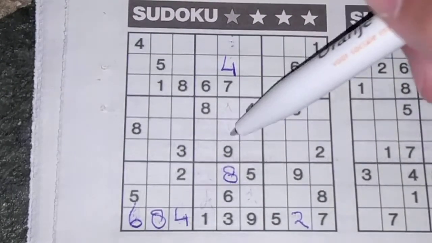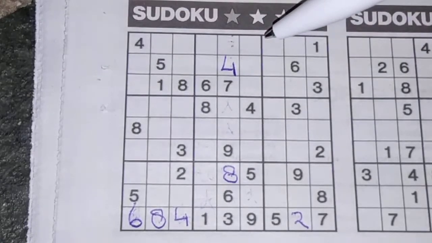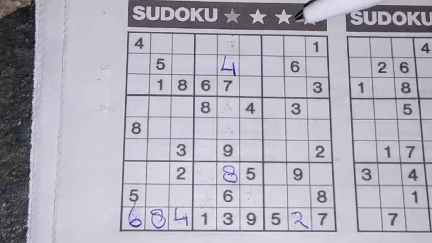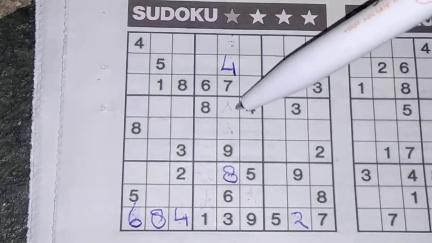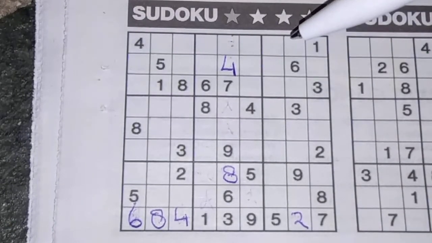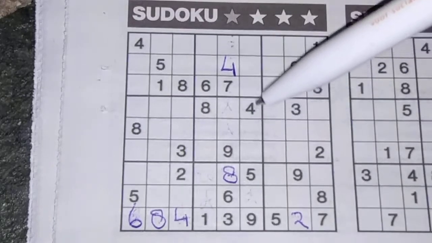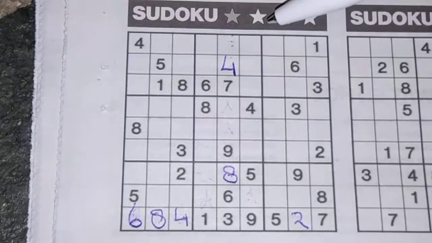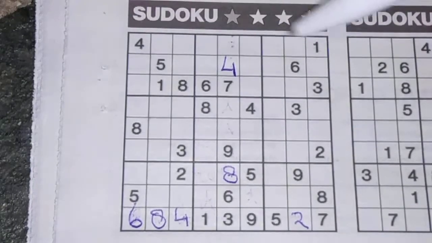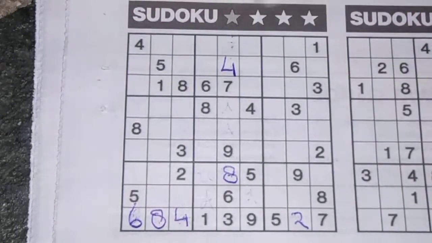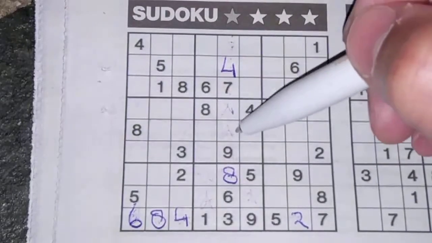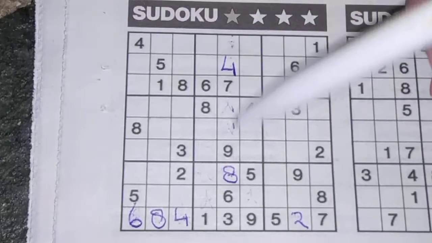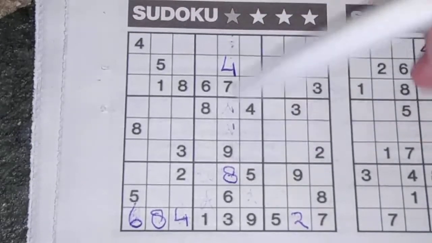Then the other 3 missing numbers are the numbers 1, the 2, and the 7. No, we have the 7 and the 5. Yes, the 5 is missing. But the 1, I see here a 1. This box cannot be a 1. So the 1 should be here or could be there. The 1 in the middle column.